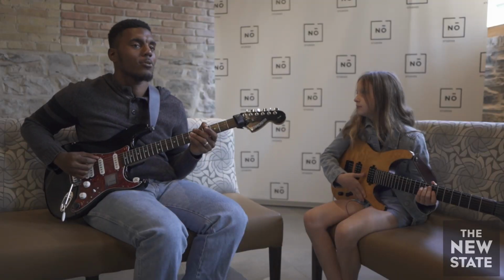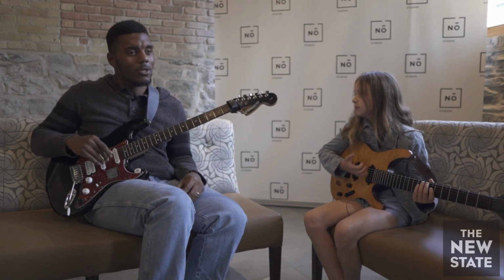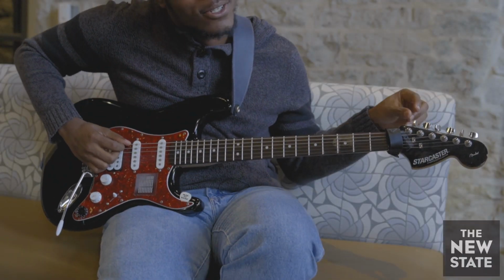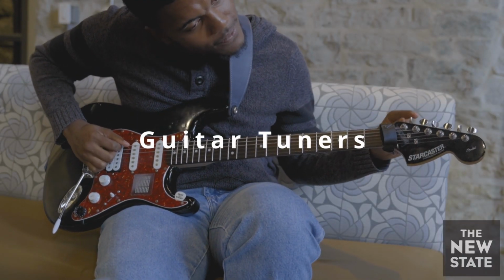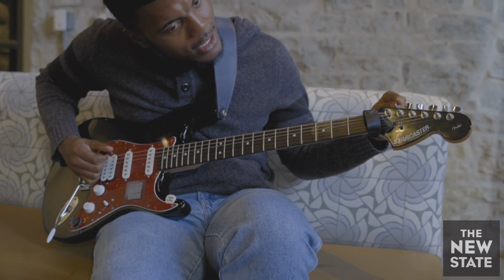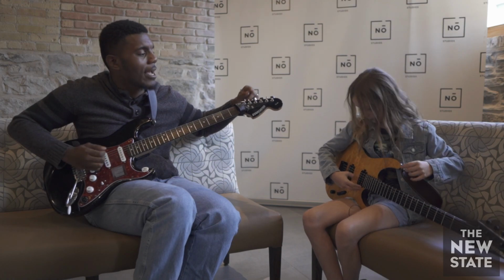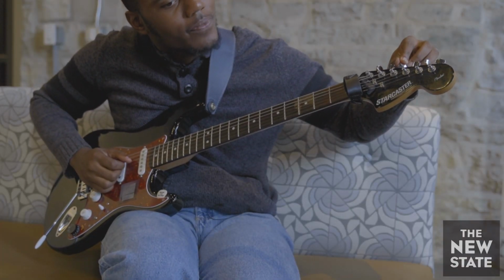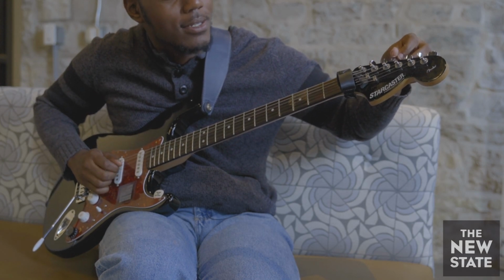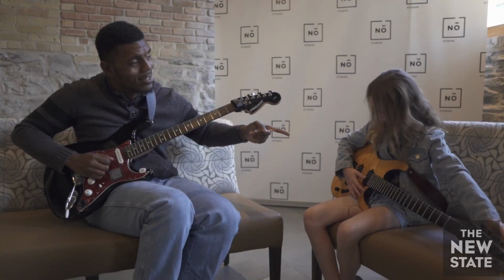Oh, I forgot to mention a little more detail on the parts of the guitar here. So these are your tuners. The first one tunes your E, and the second one tunes your A. The third one tunes your D. The fourth one tunes your what?